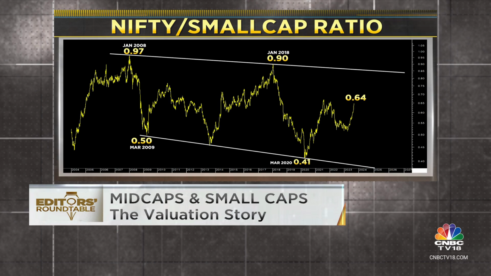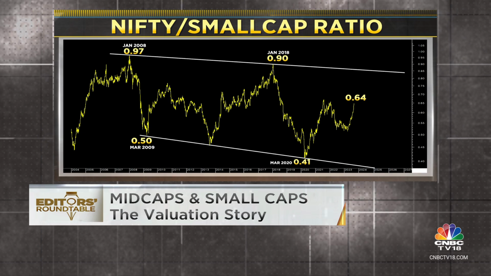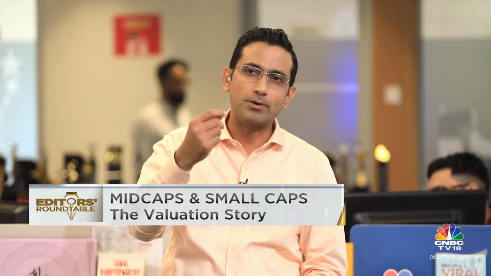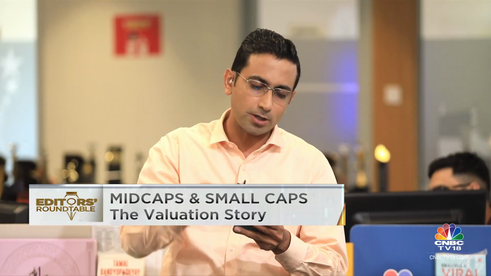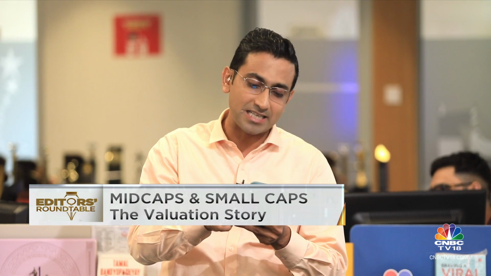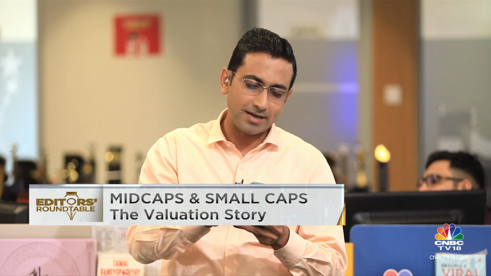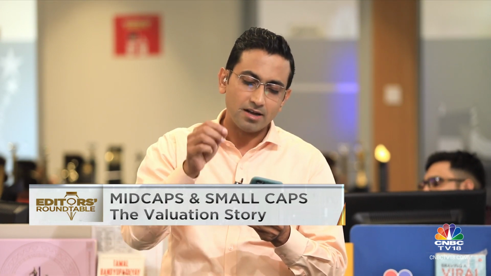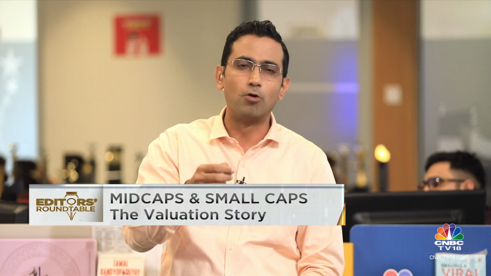I like the fact that these trend lines join nicely. They join all the highs and all the lows, and give you a nice sense of where the tops usually come in. Before 2018, the earlier top came in January of 2008, right before the Reliance Power IPO. At that point, the ratio had gone up to 0.97. So the tops are 0.97 and 0.9. Right now, we're only at 0.64. It gives you some sense.